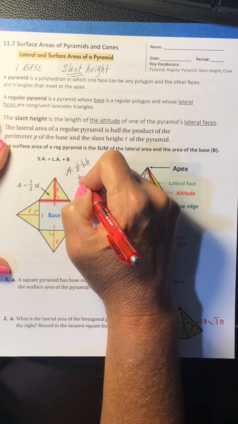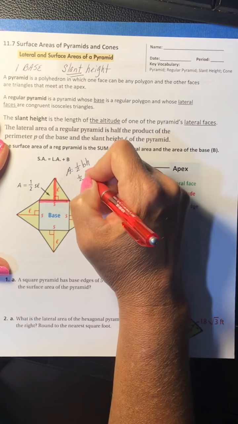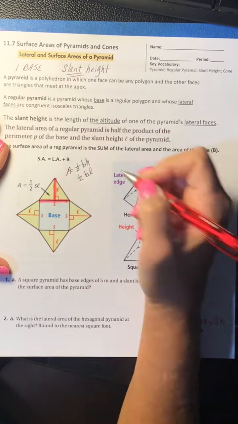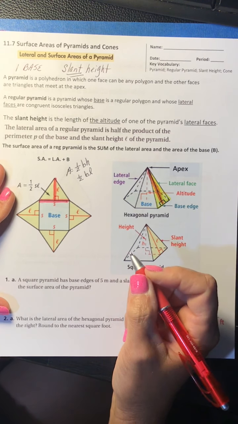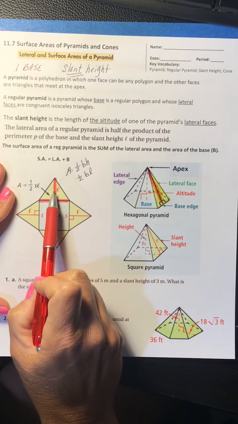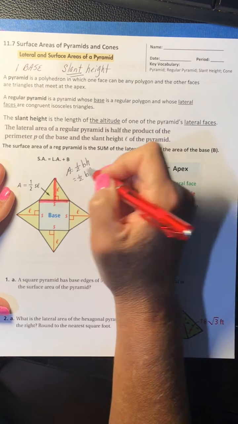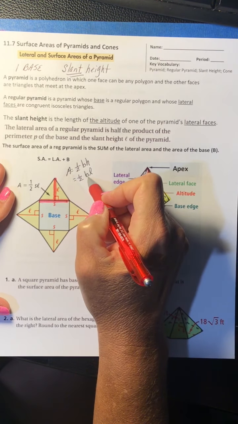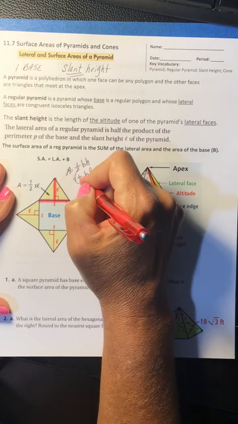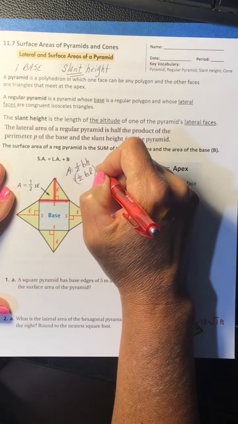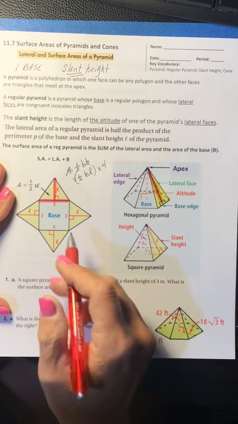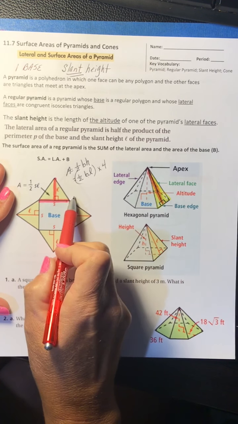So 1/2 the base times the slant height. But then again, we would have 4 of these triangles, so we would have to take the one triangle and multiply it times 4 in order to get 4 of these.